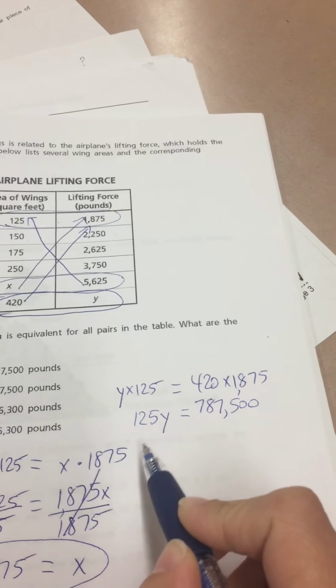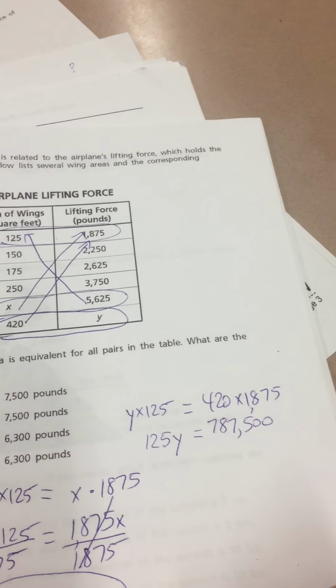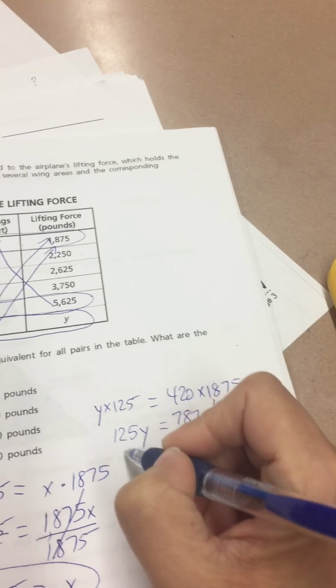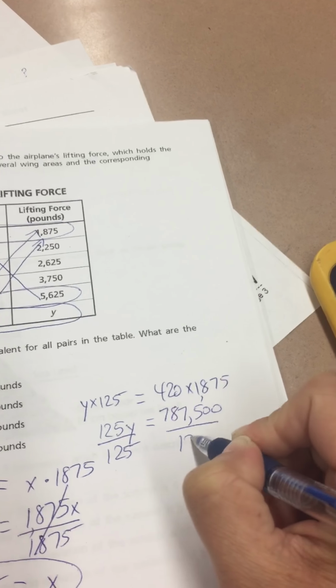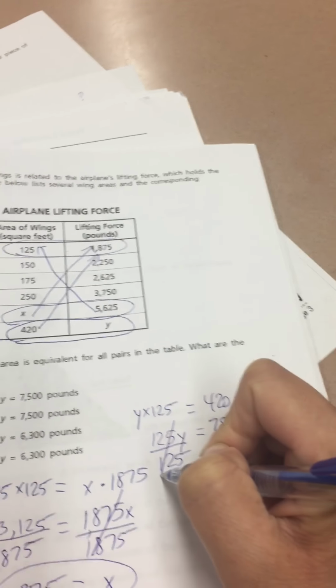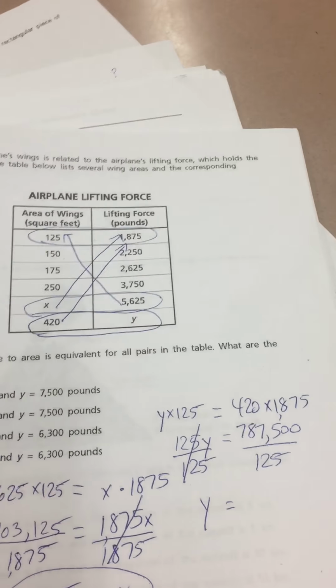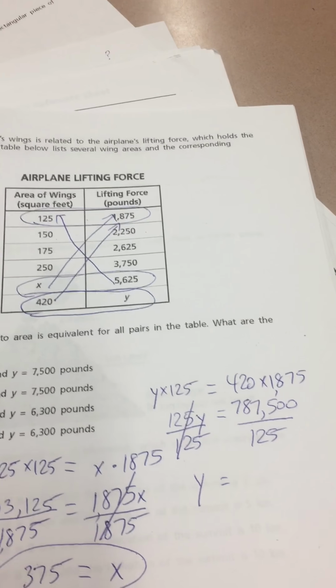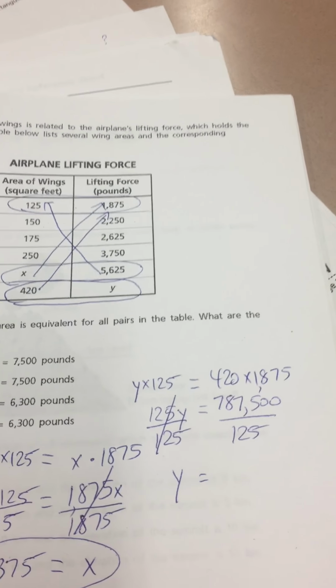We need the variable y by itself, because that's what I'm supposed to solve for. The opposite of times 125 is divided by 125 on both sides of my equation. Any number divided by itself is 1, so this is 1y. Now I'm going to take 787,500 and divide it by 125.